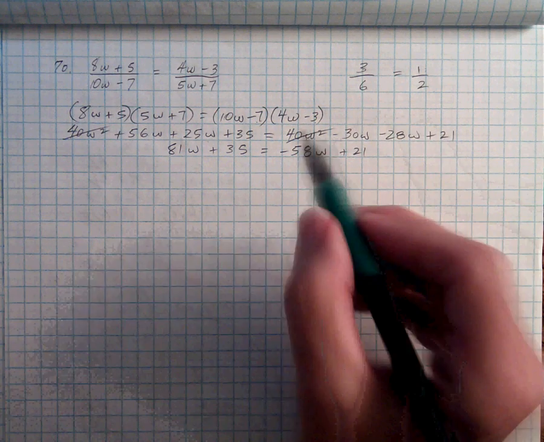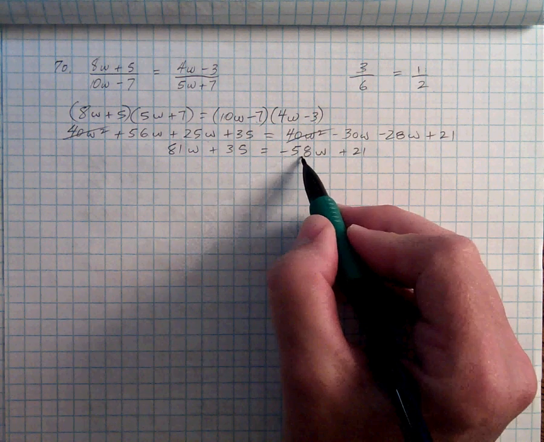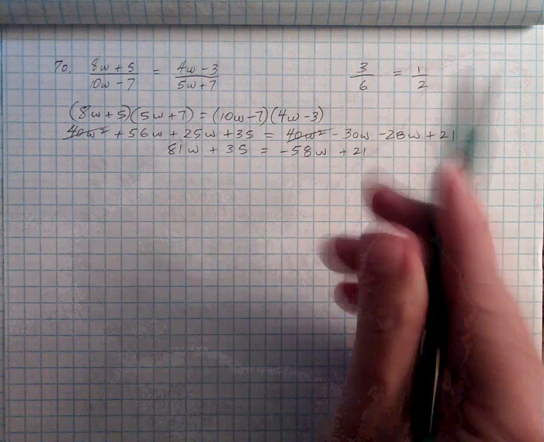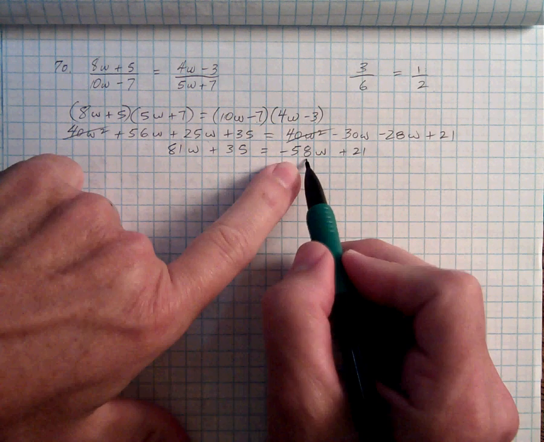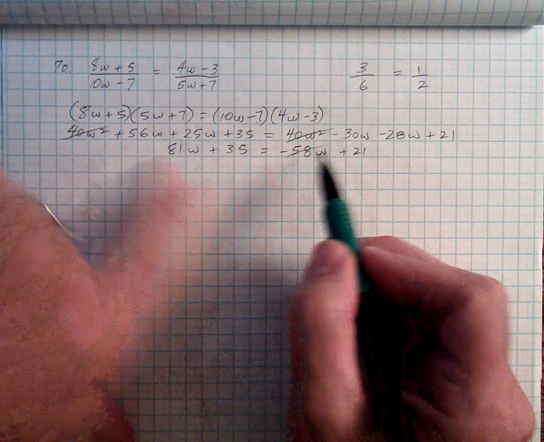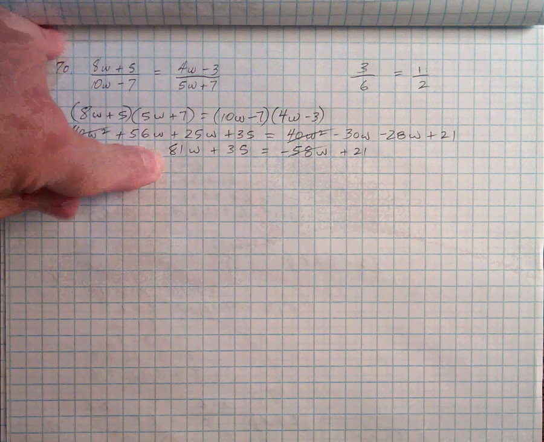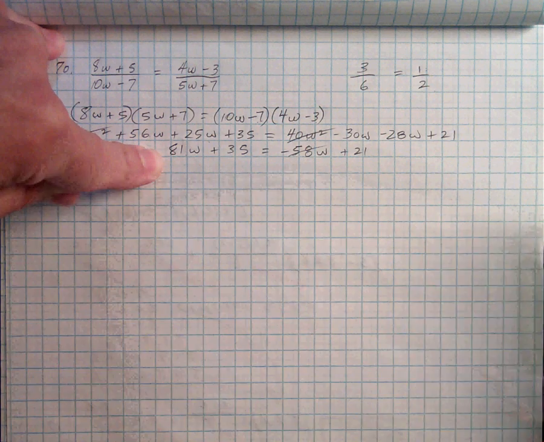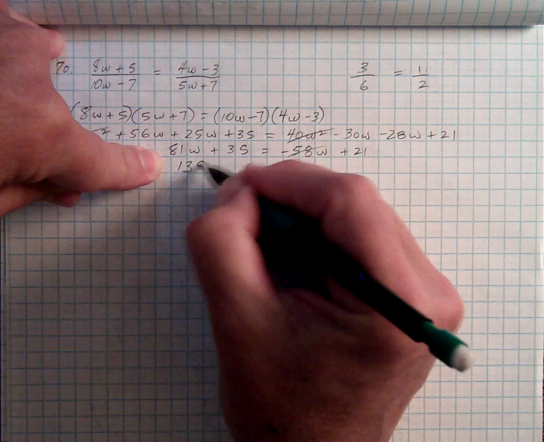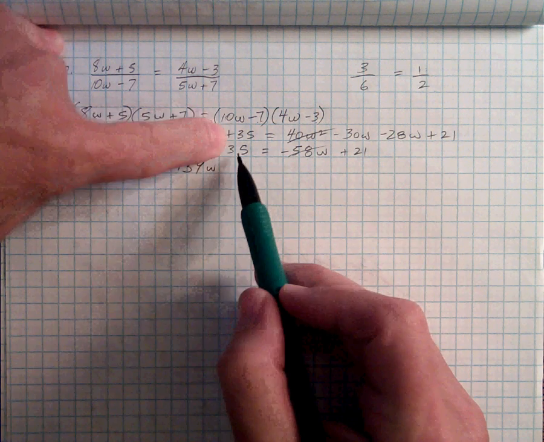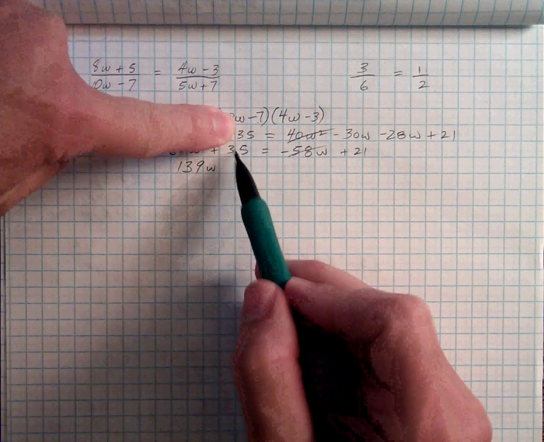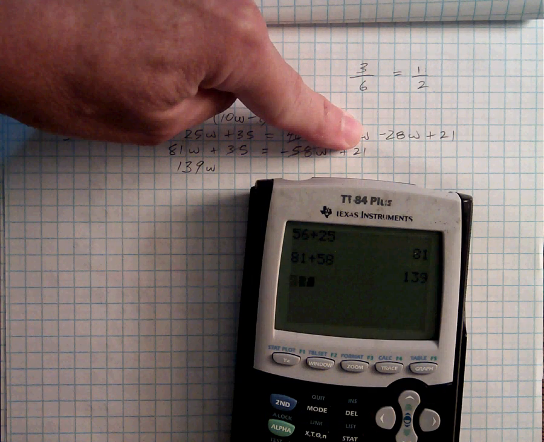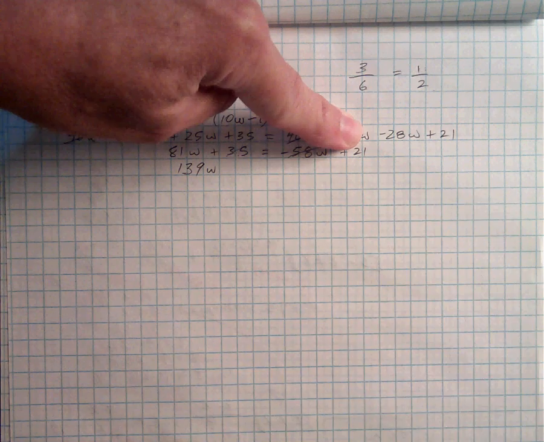Alright, so I'm going to add 58w to both sides. I won't write it down; I think by now you know what I'm doing. Add 58w here, it goes away. Add 58w here, it gives me 139 w's. Then I'll take away 35. When I take 35 away from here, it goes away. When I take 35 away from here, I get negative 14.